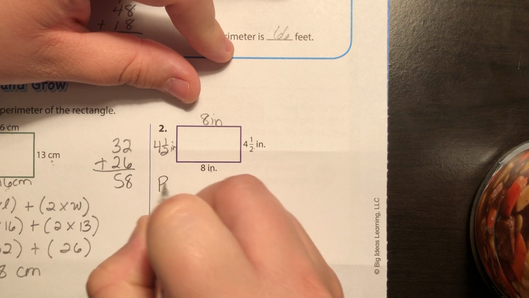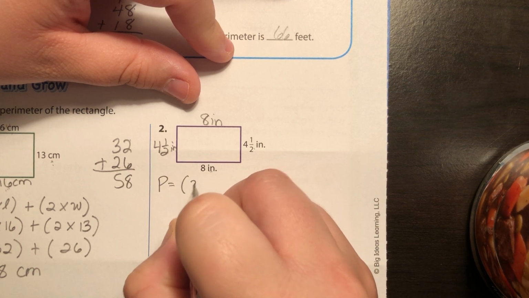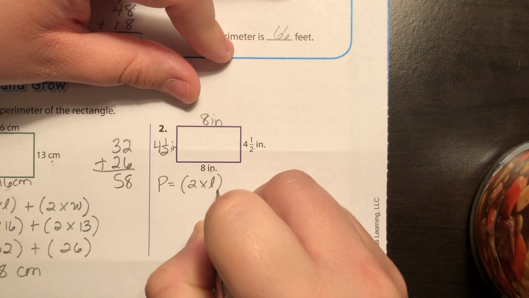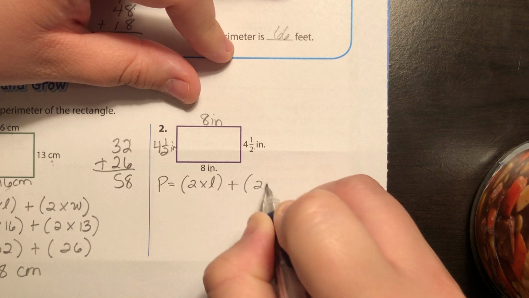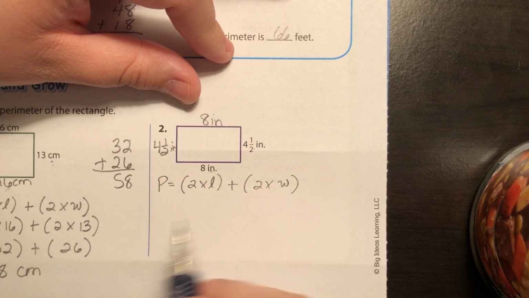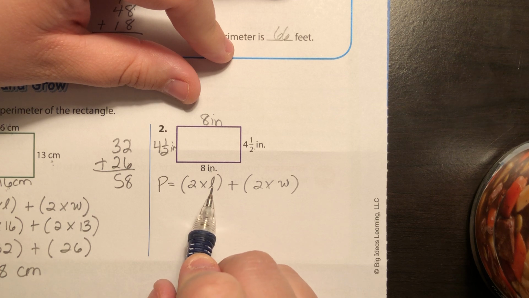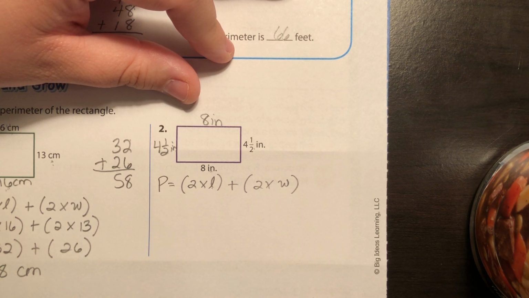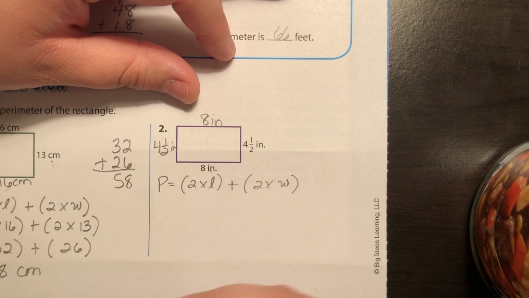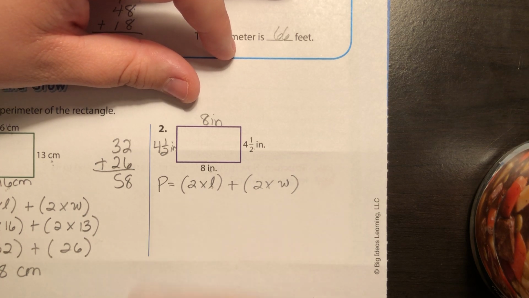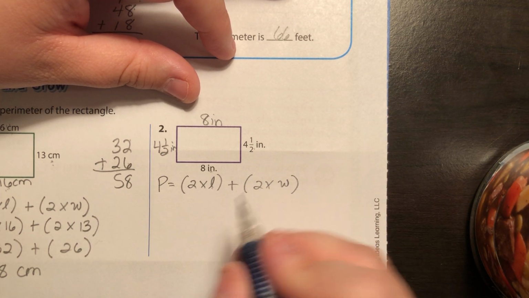So again, the formula is perimeter, parentheses, 2 times L plus 2 times W. Now, the reason why they're doing a cursive L is because a regular L will look like a 1, so it would be easy to confuse 2 times 1. We don't want to do that. We want to make sure we know it's an L, so they do that little cursive L.